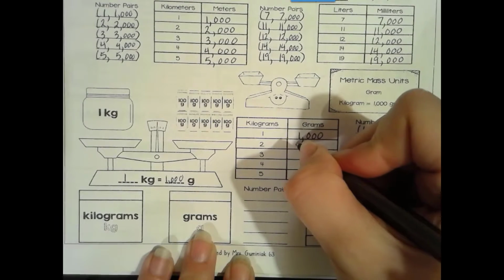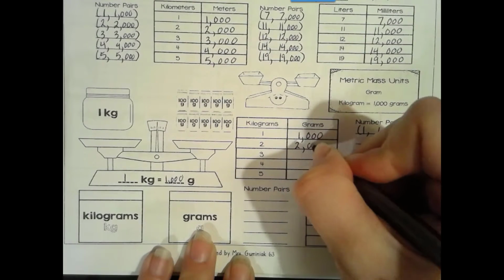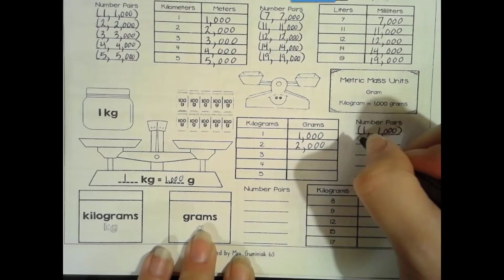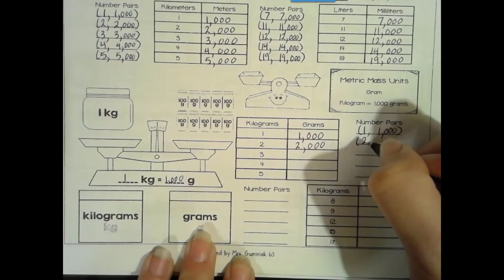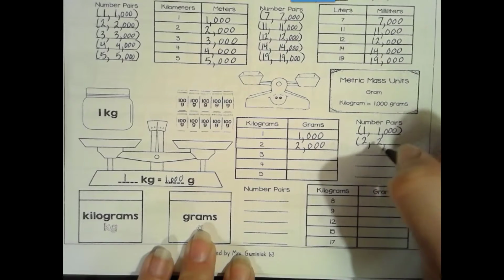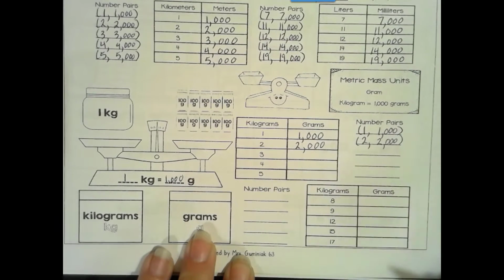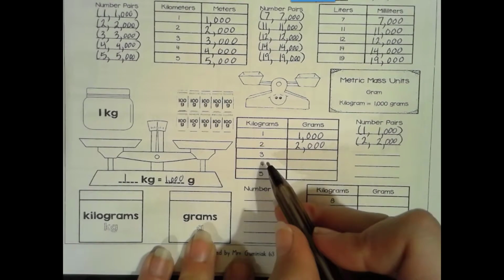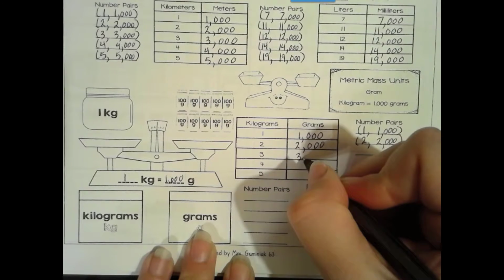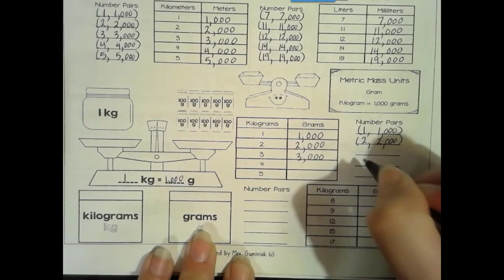For 2 kilograms, 2 sets of 1,000, I have 2,000. For every 2 kilograms, there's 2,000 grams. For 3 kilograms, 3 sets of 1,000, which is 3,000.